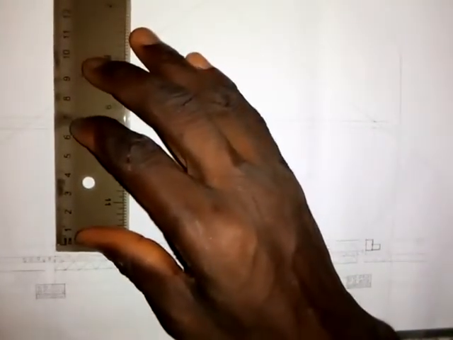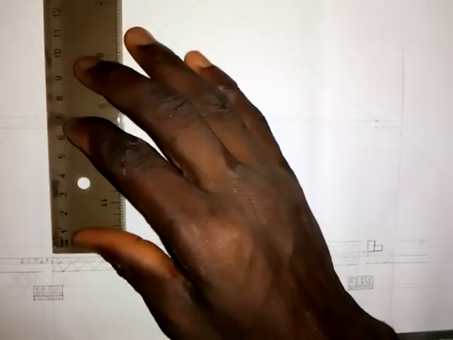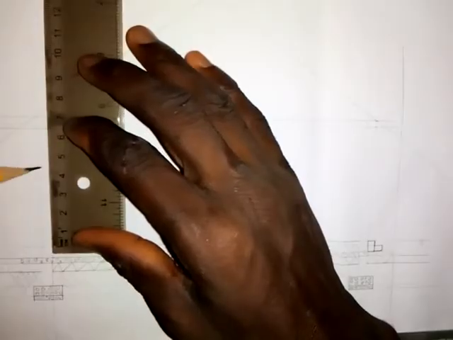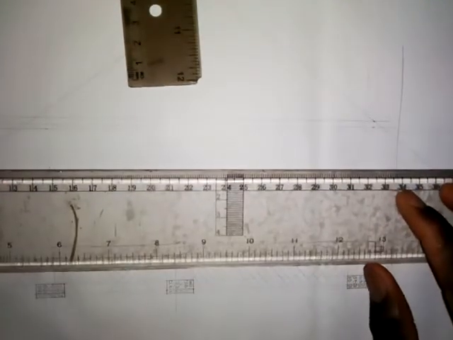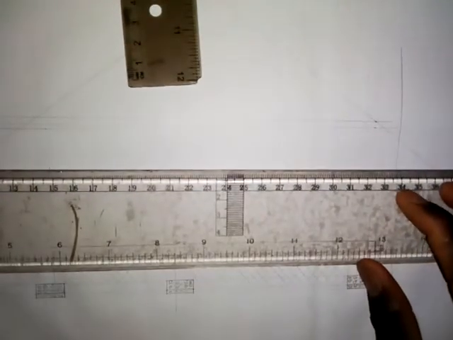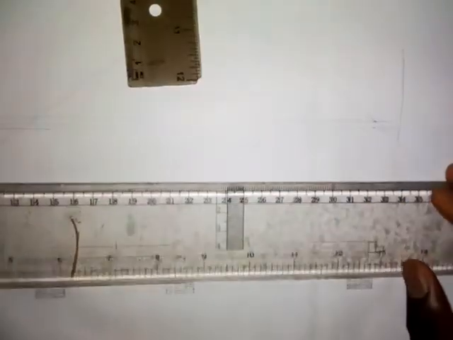So we take a measurement of 42 millimeters from here and draw a horizontal line with a continuous line. You may not be able to see the line, but when I bring out what I want to do, you will see it.